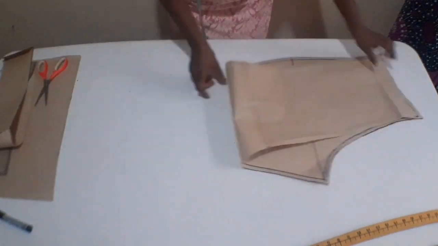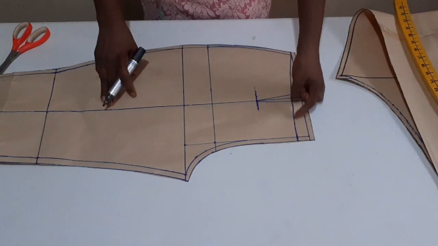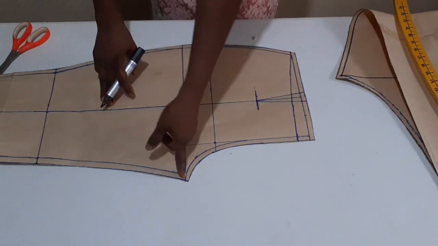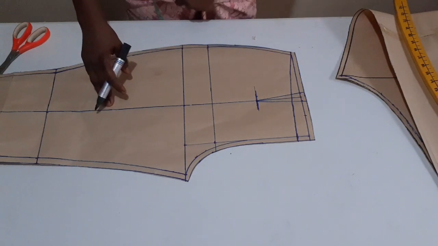Now I've finished cutting it. This is the back pattern and this is my front pattern. You know, I said I'm going to cut off this place to reduce my crotch for the front to avoid folding here at this place of the trouser.